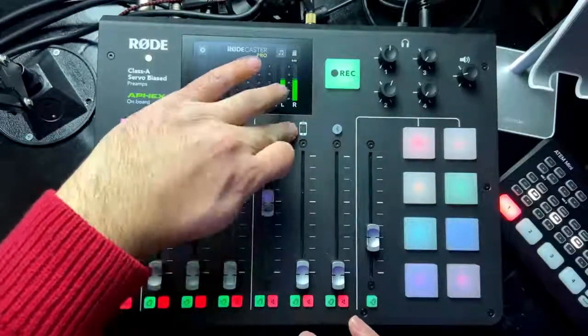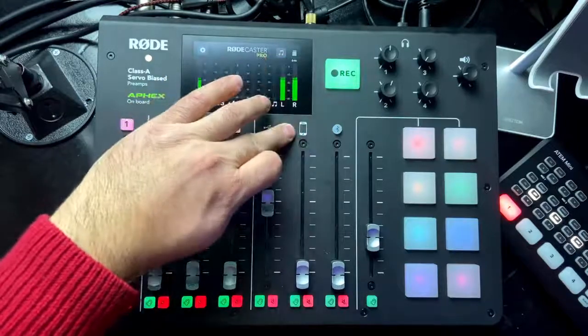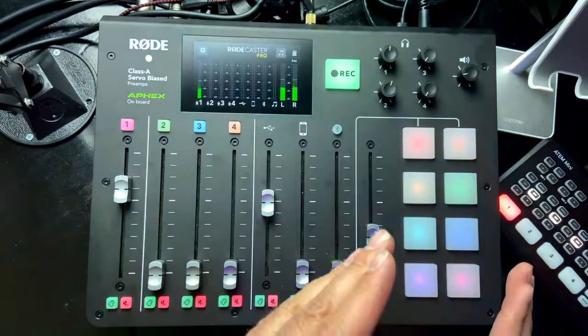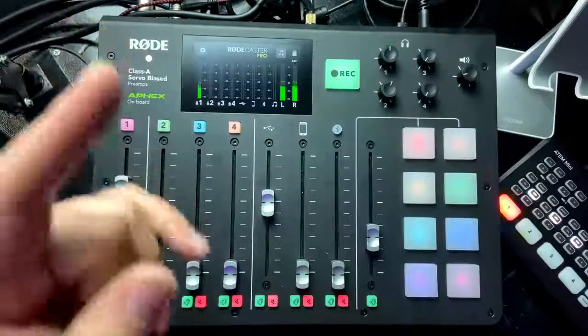This right here is your TRRS, which is really great because it's wired sound in from your cell phone.